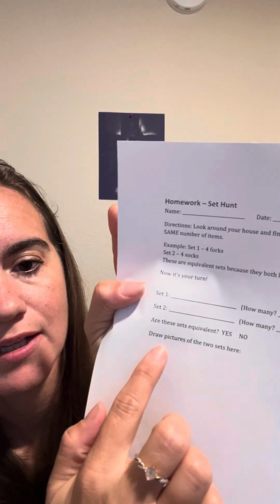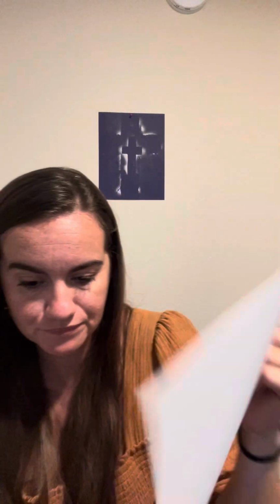What they will do in this home set is write down what the item is and how many for set 1, and then what the item is and how many for set 2, and then they'll answer if their sets are equivalent. And then they'll draw or write a list of what they found. These will help the students connect what they're learning to a real life setting.